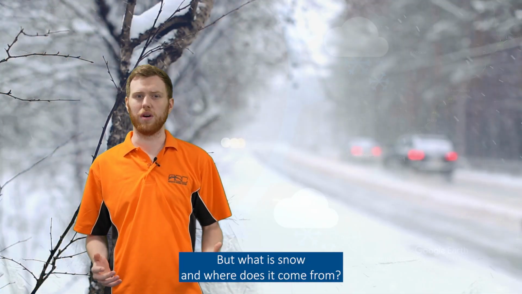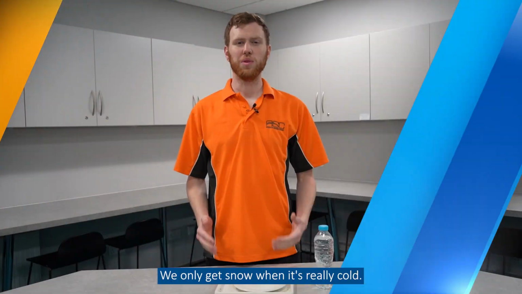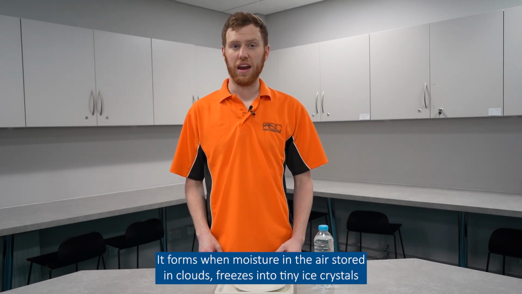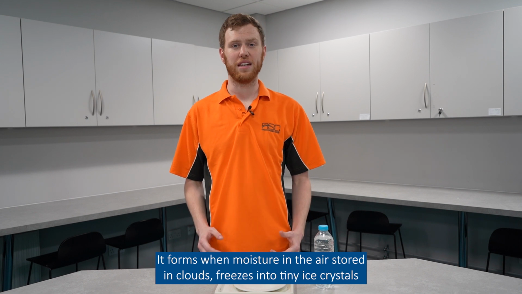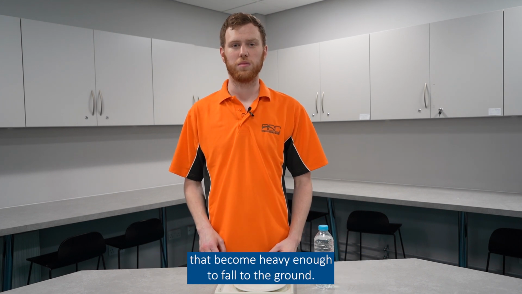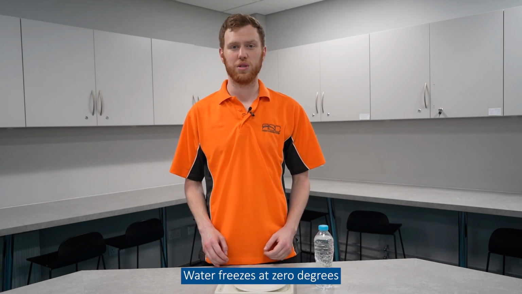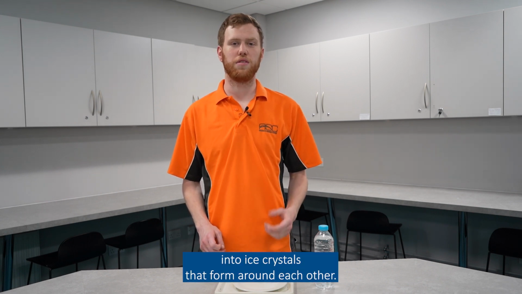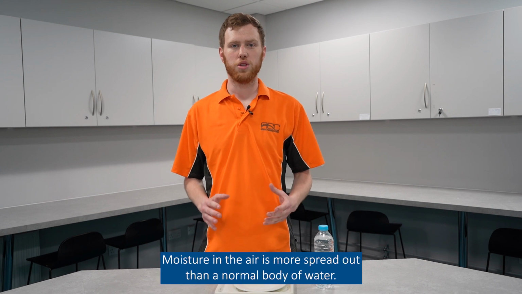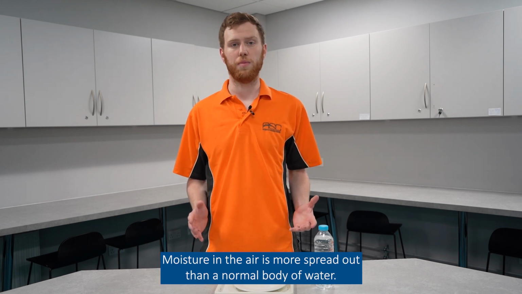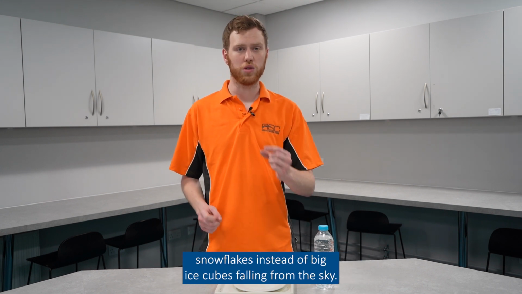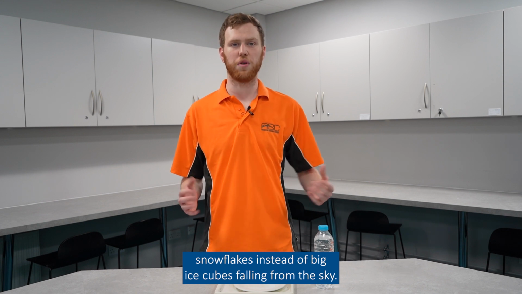But what is snow and where does it come from? We only get snow when it's really cold. It forms when moisture in the air stored in clouds freezes into tiny ice crystals that become heavy enough to fall to the ground. Water freezes at 0 degrees into ice crystals that form around each other. Moisture in the air is more spread out than a normal body of water, and that's why we get small snowflakes instead of big ice cubes falling from the sky.